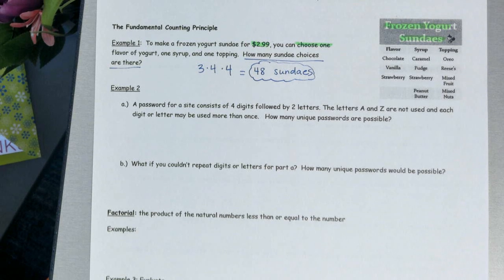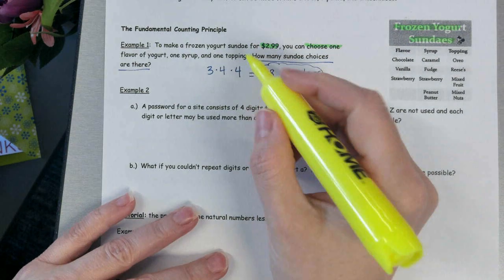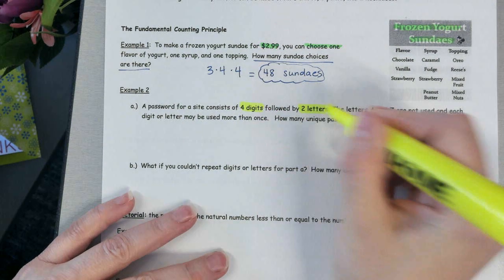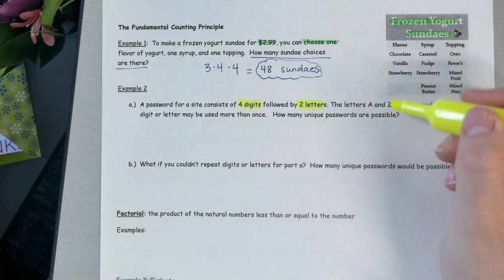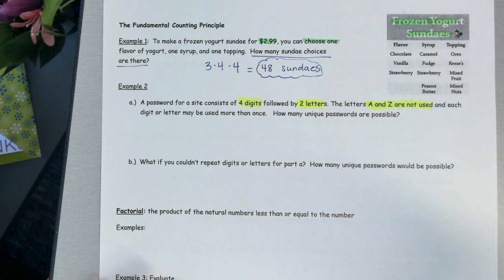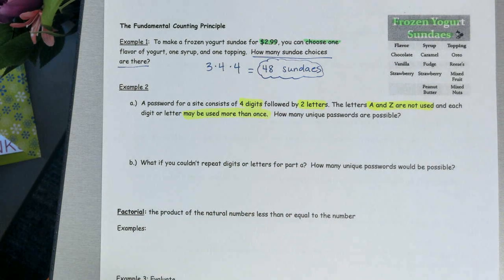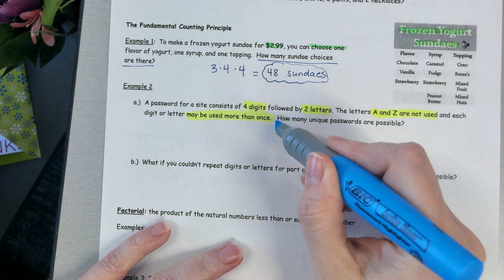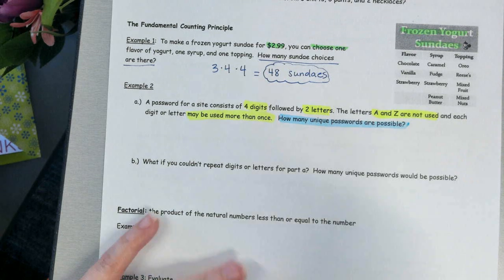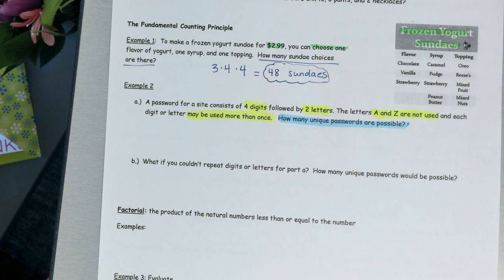So a password for a site consists of 4 digits followed by 2 letters. And the letters A and Z are not used. Each digit or letter may be used more than once. We have to find how many unique passwords there are. And unique just means different. So how many different passwords are possible?